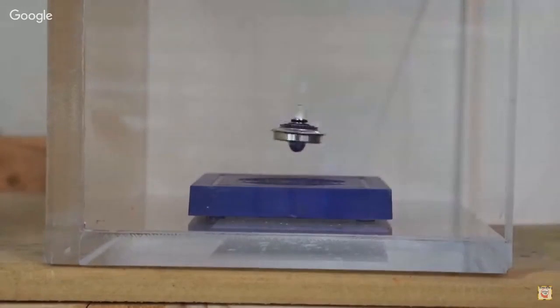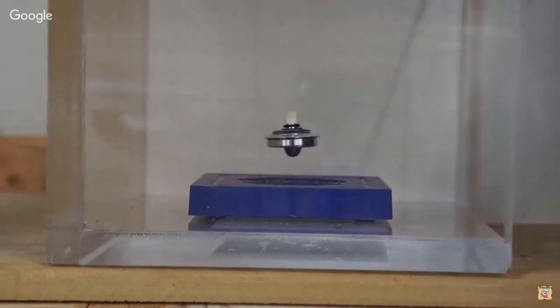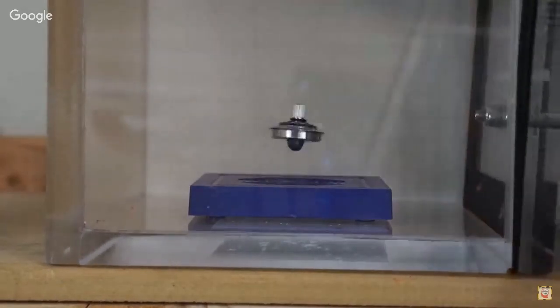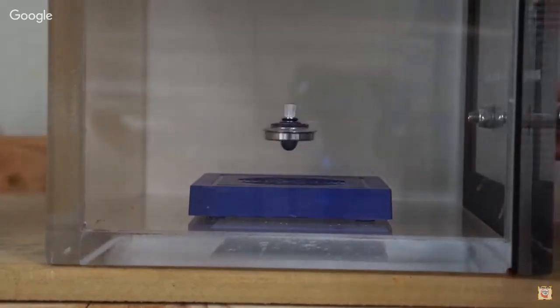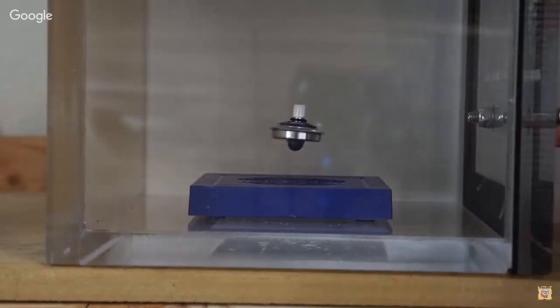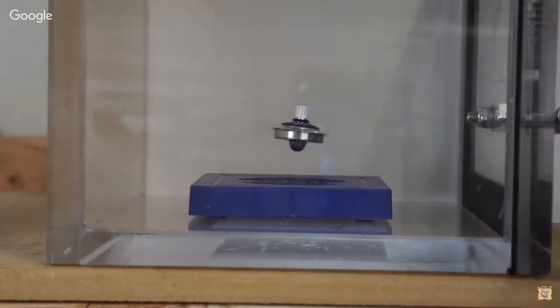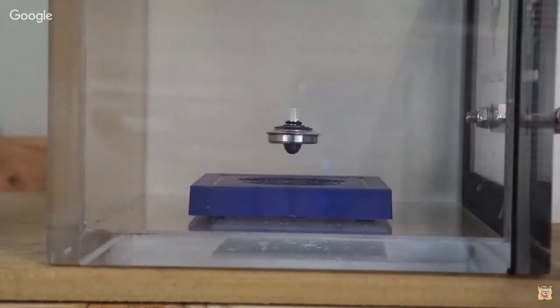Okay, go for it. Okay, we're down to 0.8 atmospheres already. Looks pretty stable.